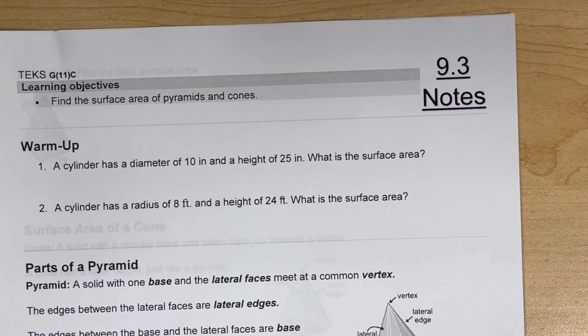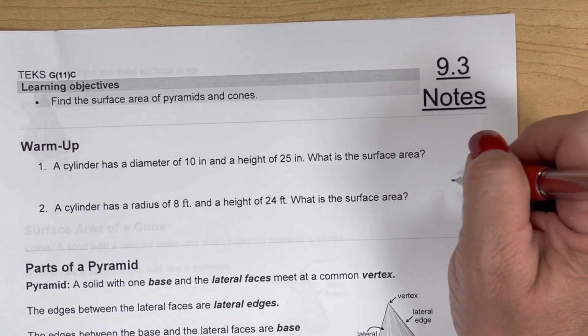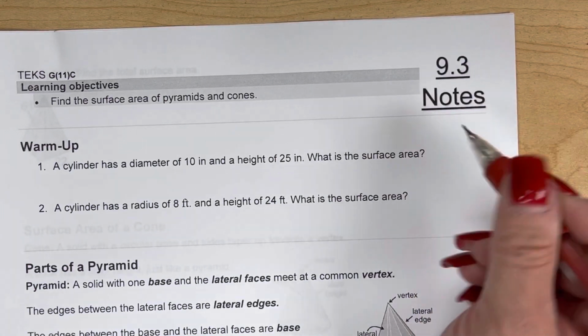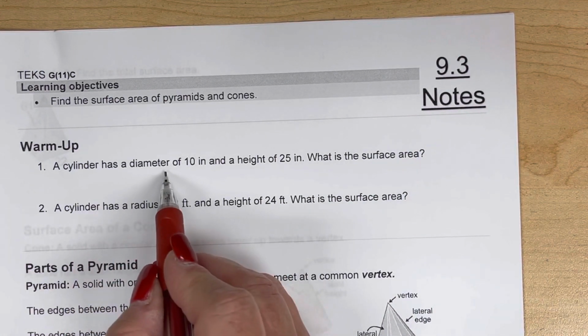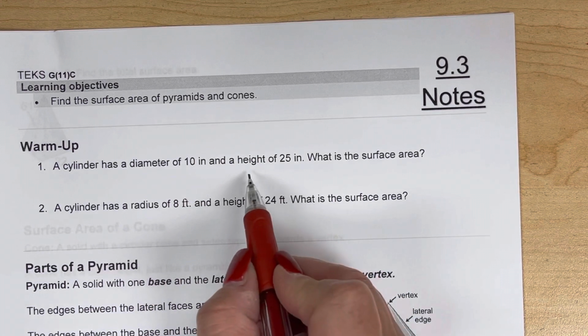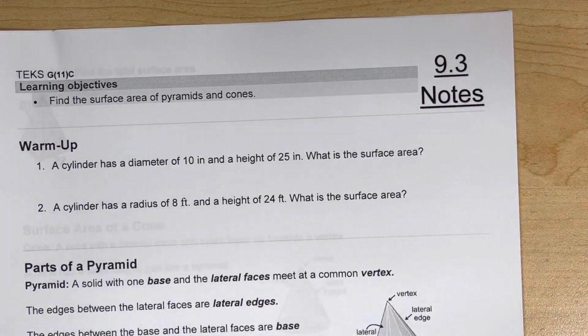Okay, guys, continuing chapter 9. This is lesson 9.3. Let's take a look at our warm-up. A cylinder has a diameter of 10 and a height of 25. What is the surface area?